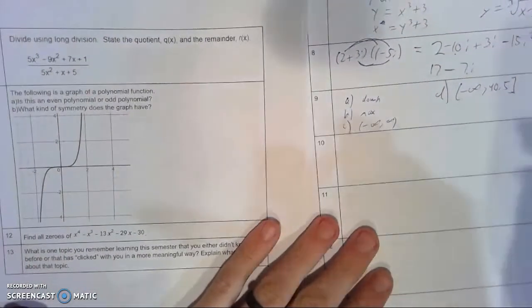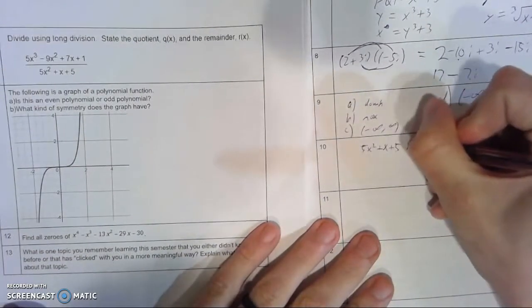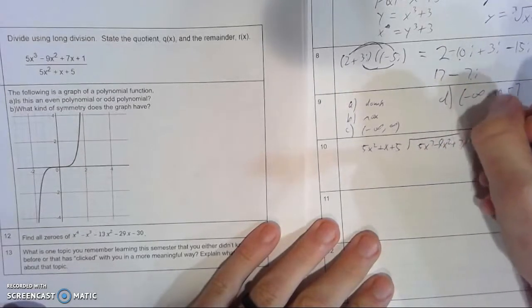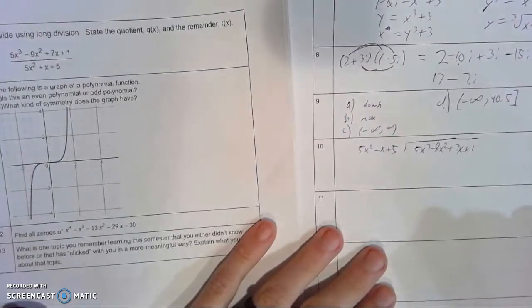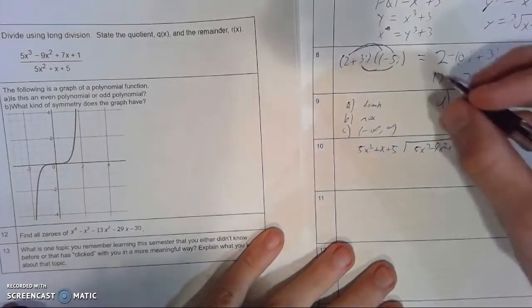Number 10, divide using long division. 5x squared plus x plus 5 goes into 5x cubed minus 9x squared plus 7x plus 1. You guys actually did a really good job on this as a group. Probably my best long dividing class I've ever had.